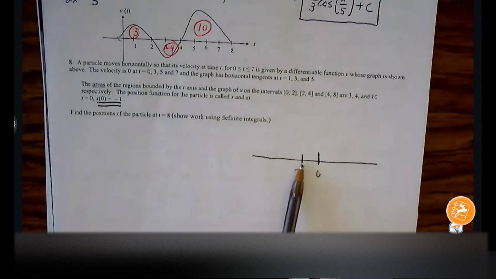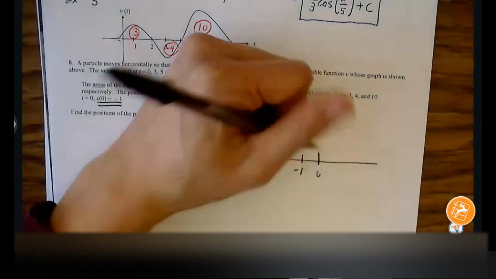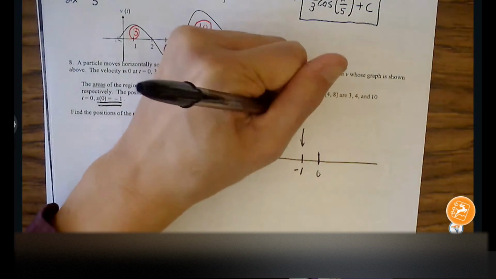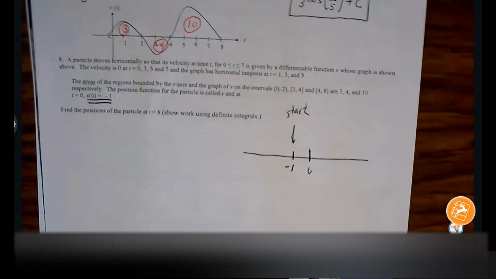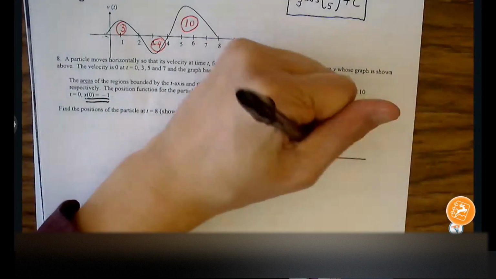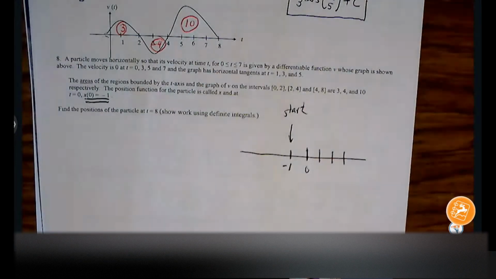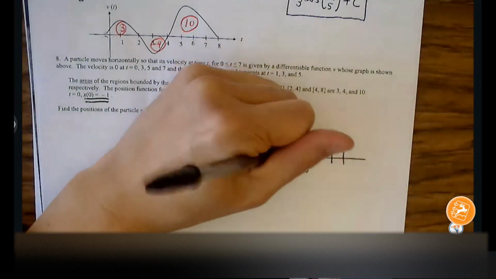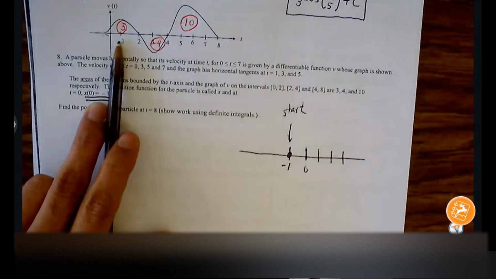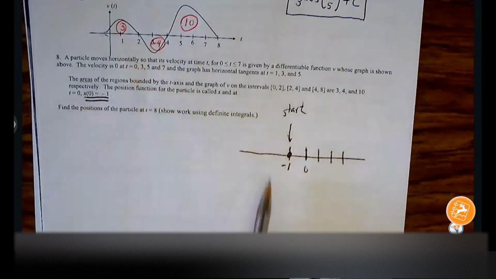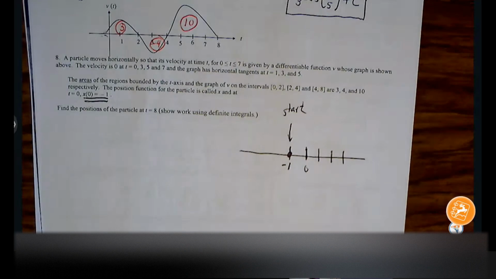So where's he going to be if he starts off at -1? Where's he going to be after 2 seconds? He said 3 units to the right, so where's this dot going to be? At 2. Okay, at 2.